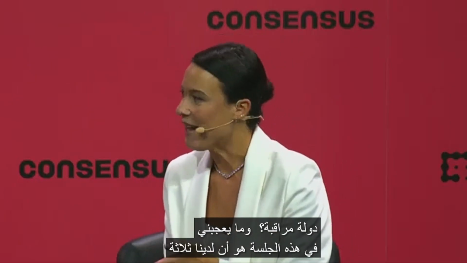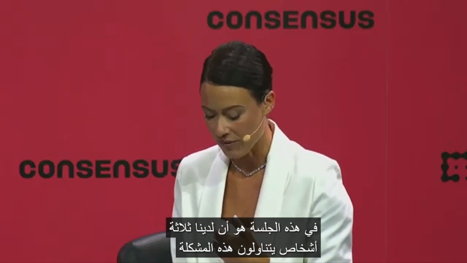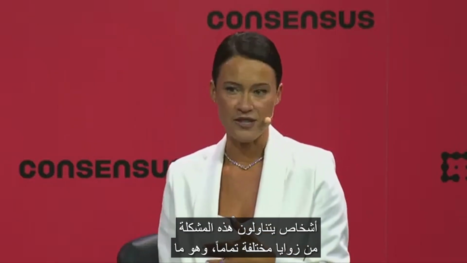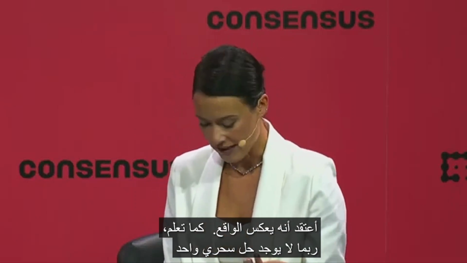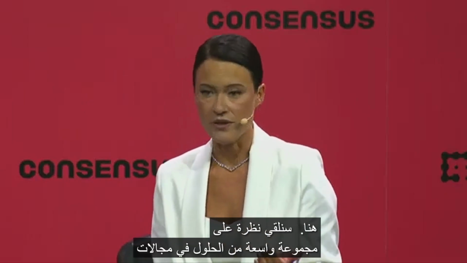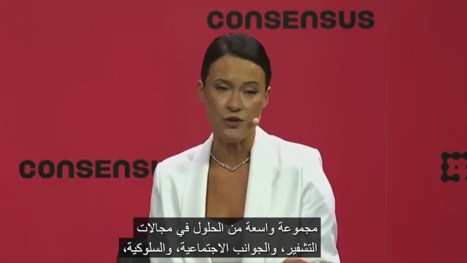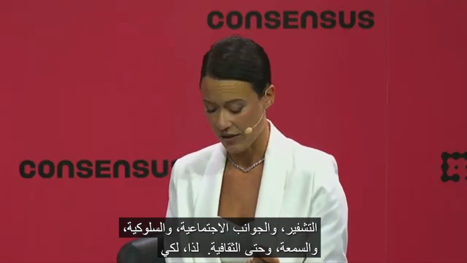And what I love about this panel is we've got three people who are approaching this problem from very different angles, which I think reflects reality. There probably isn't a single silver bullet here. We're going to be looking at a spectrum of solutions across cryptographic, social, behavioral, reputational, and even cultural.